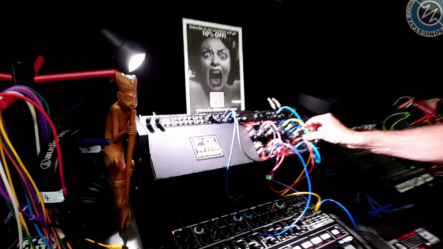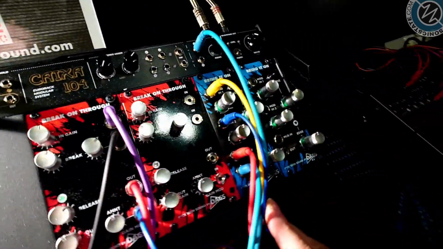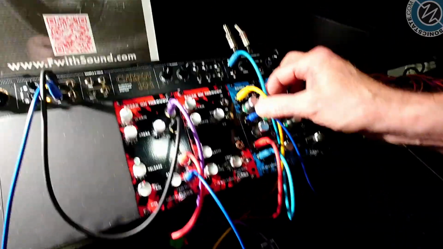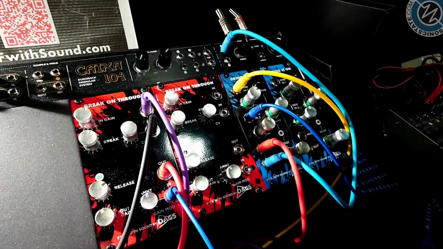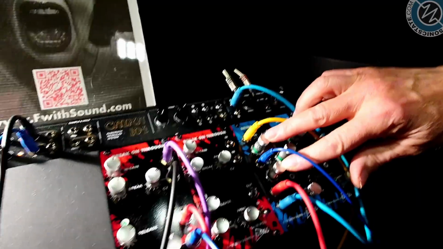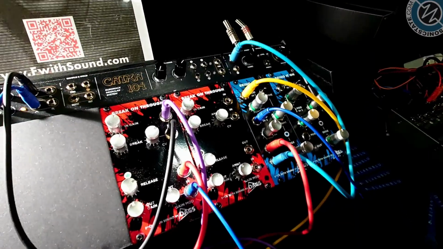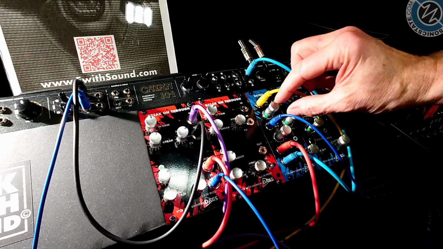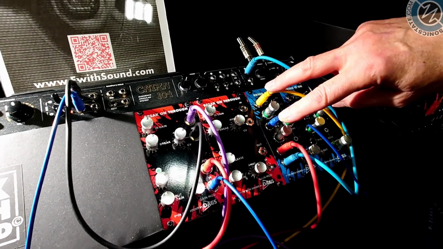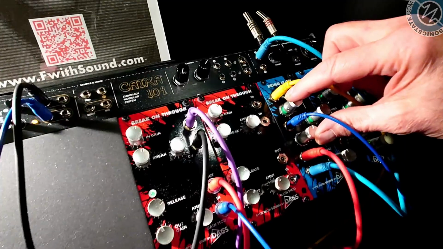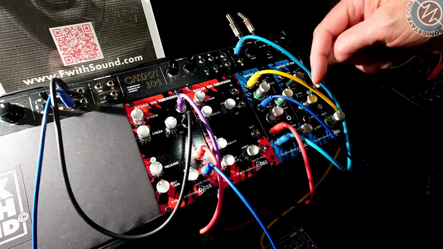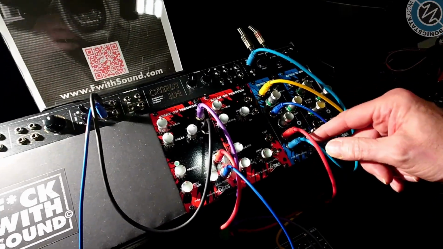So we're looking at the ring modulator. Ring modulators have two inputs, and what we've done is there's a modulating input and a music input, we call them. For the modulating input, we've provided two inputs that are mixable, and they get mixed and go into the mod input on the ring mod, and then the music goes into the music input.